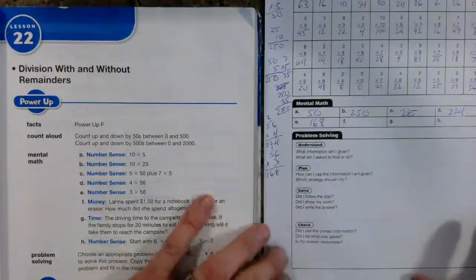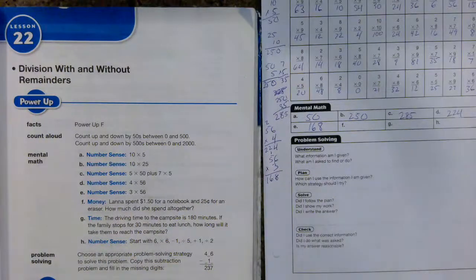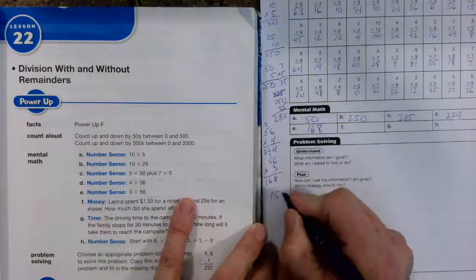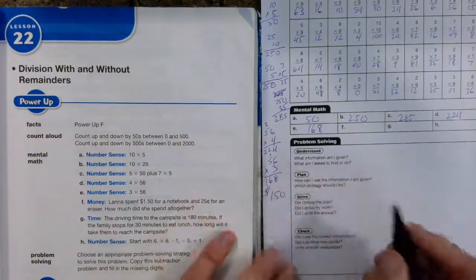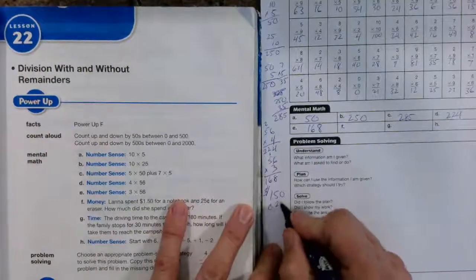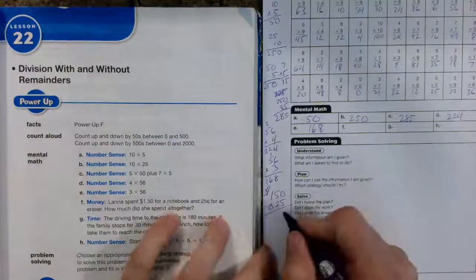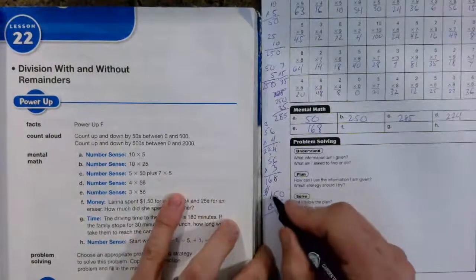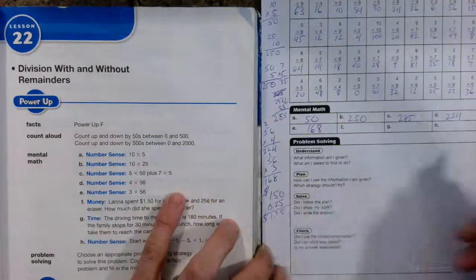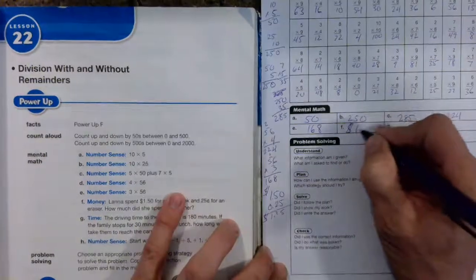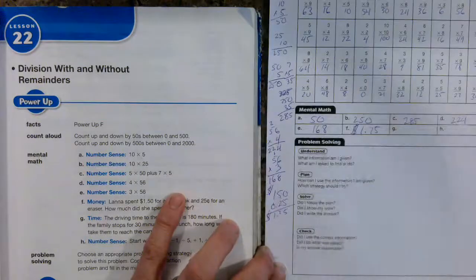We're moving right along here now. We're on F. Lena spent $1.50 for a notebook and 25 cents for an eraser. How much did she spend all together? Now you got $1.50 with a decimal point and dollar sign. You got 25 cents. Write that one as $0.25. 0 plus 5 is 5. 5 plus 2 is 7. 1 plus 0 is 1. Don't forget your decimal point and your dollar sign. $1.75.